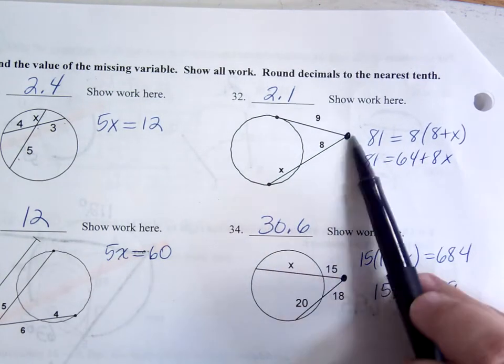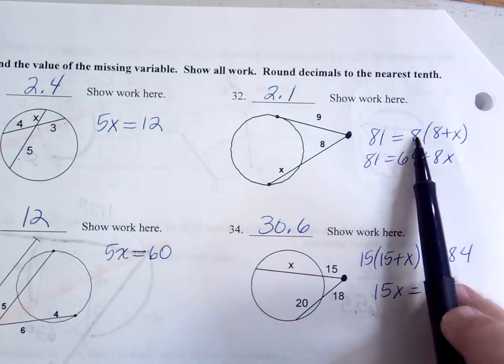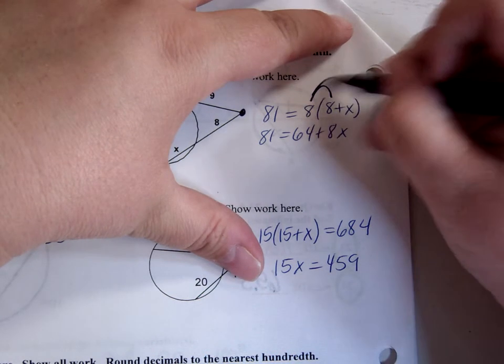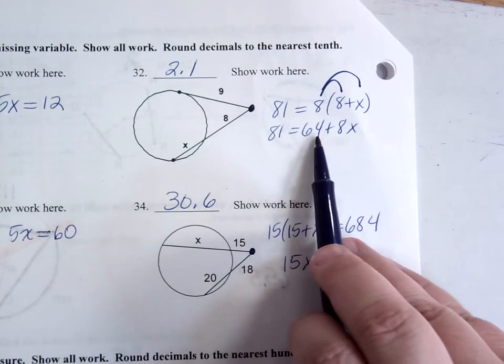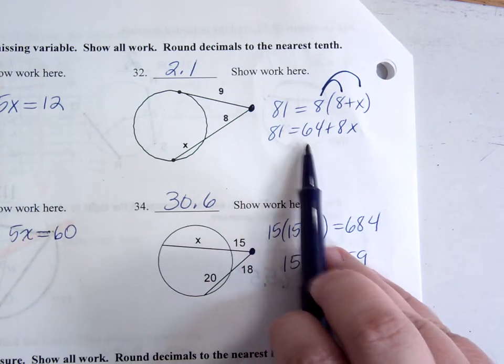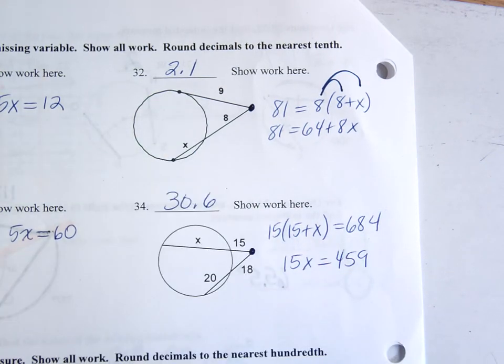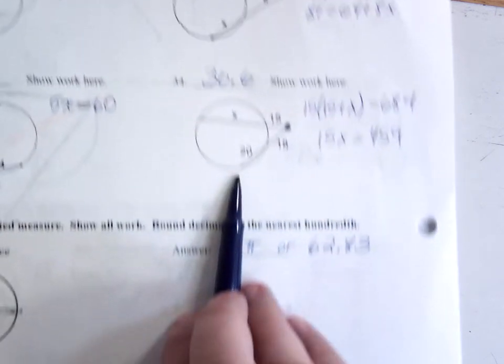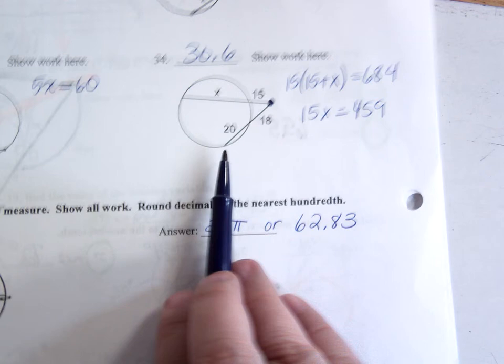And then on this segment, its outer part is 8 times the whole segment, which is 8 plus x. So then I get to do distributive property. And I get 81 equals 64 plus 8x. Subtract 64 from both sides and divide by 8. And you get 2.1.